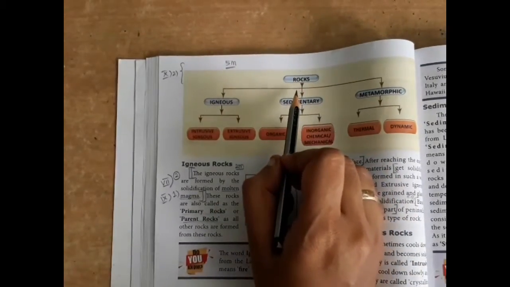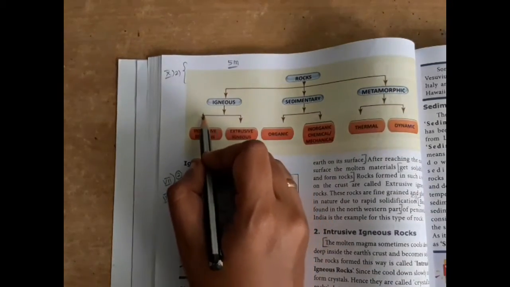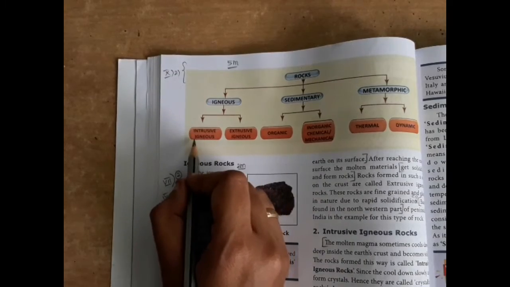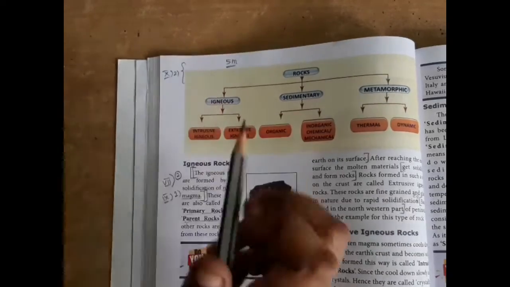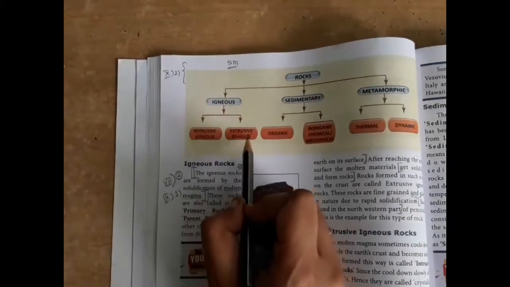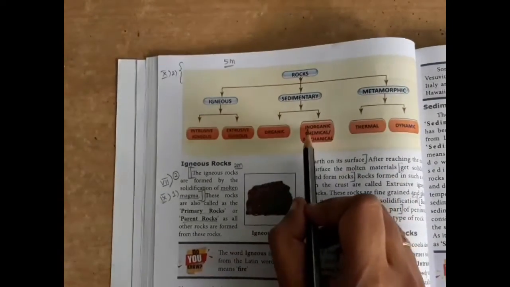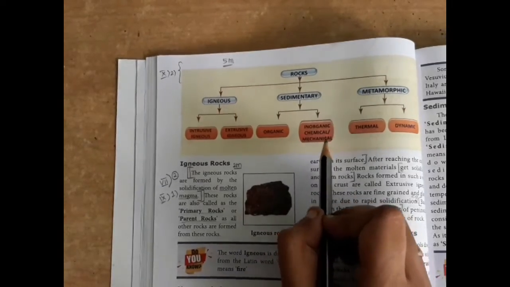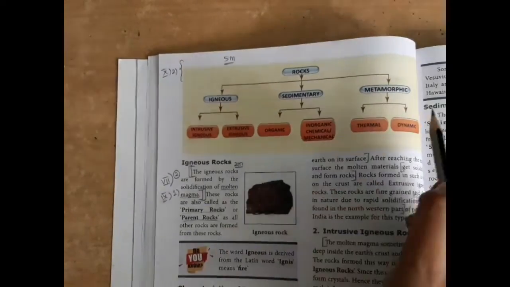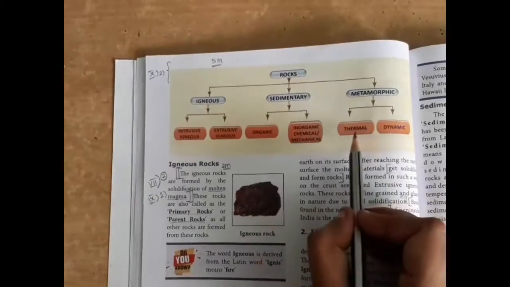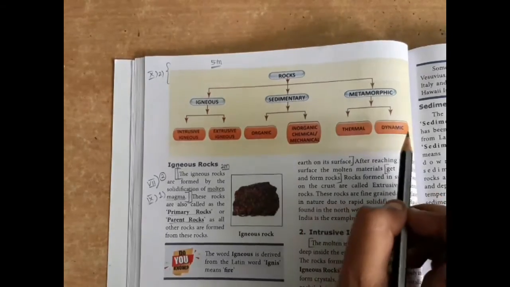There are 3 different types of rocks, namely igneous rocks, sedimentary rocks and metamorphic rocks. Igneous rocks consist of two types, namely intrusive igneous and extrusive igneous. Sedimentary rocks consist of two types, namely organic and inorganic chemical or mechanical. Metamorphic rocks consist of two types, namely thermal and dynamic.